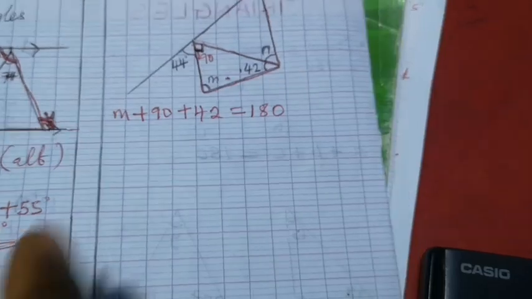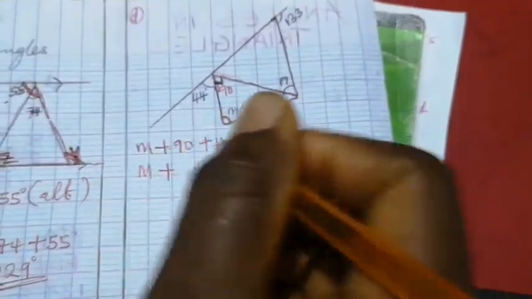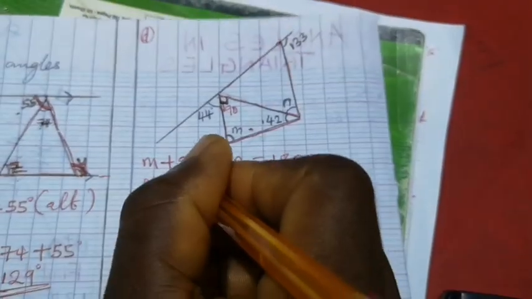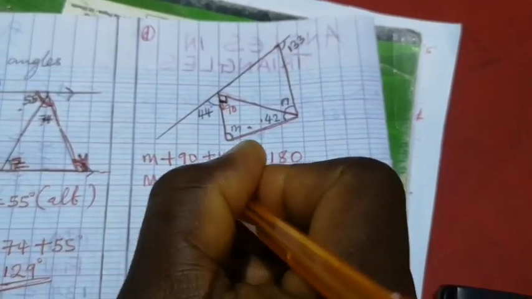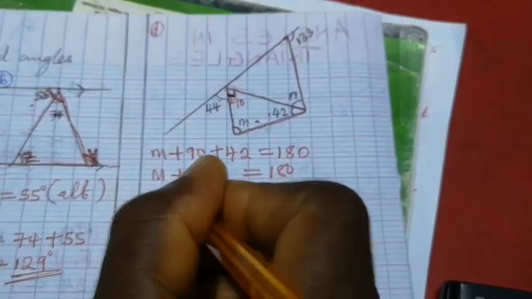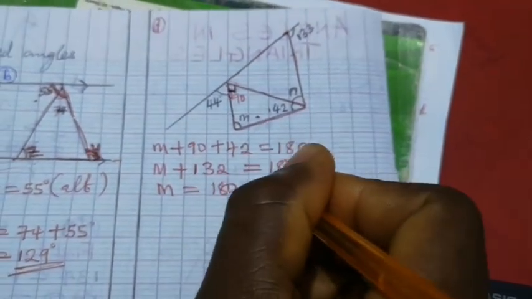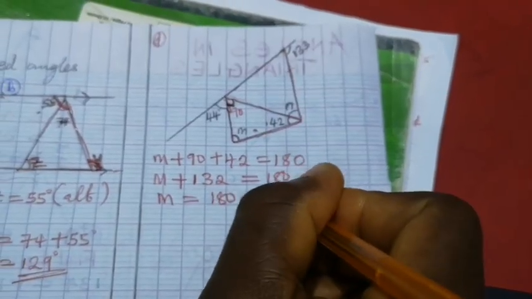So M plus 132 is 180 degrees. So only M is 180 degrees minus 132.